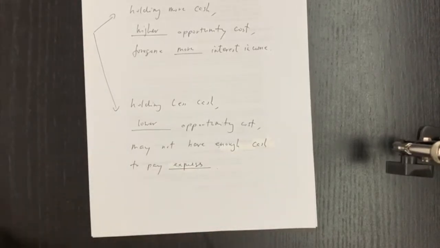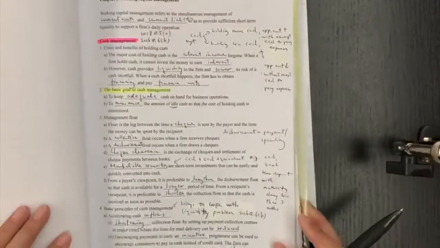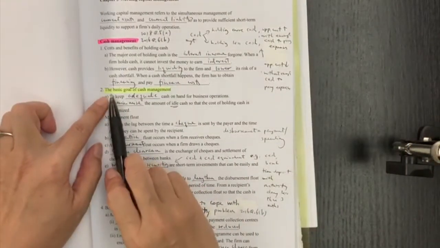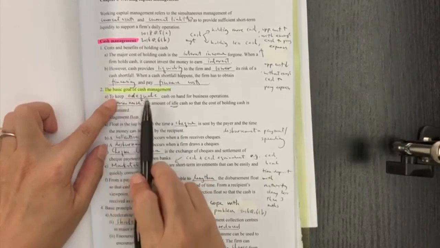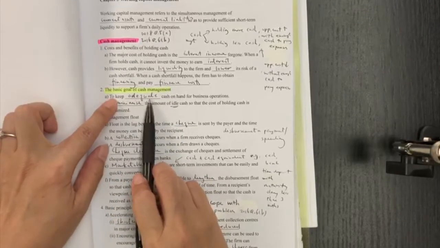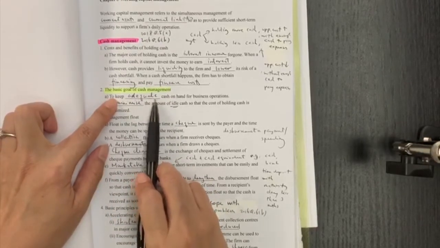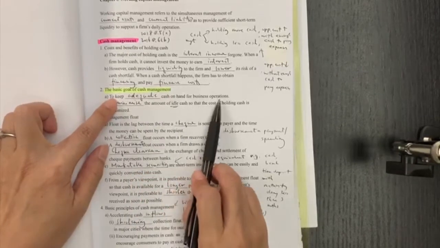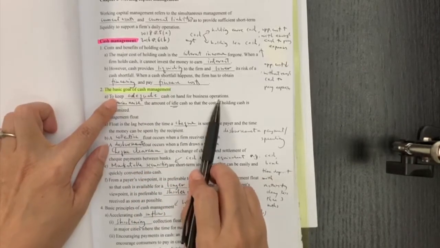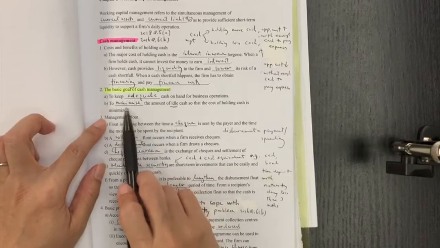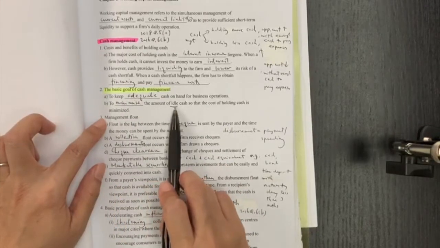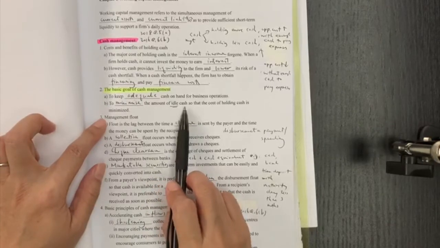Go to your handouts. Here, point number 2, we have the basic goal of cash management: make sure that we have adequate cash, which means enough, sufficient cash for business operations, because we need to pay expenses. At the same time, do not hold too much cash, to minimize the amount of idle cash, meaning cash not being used.